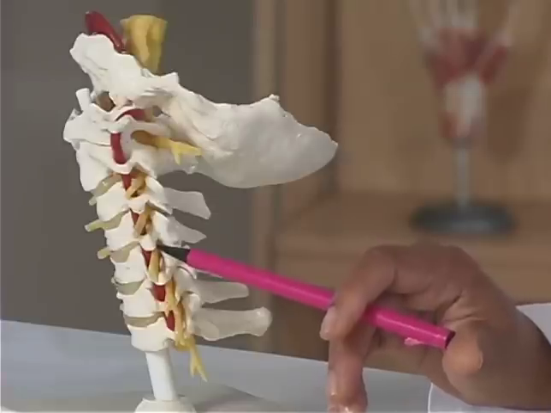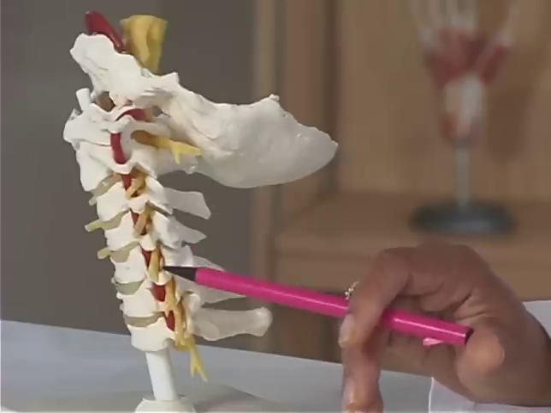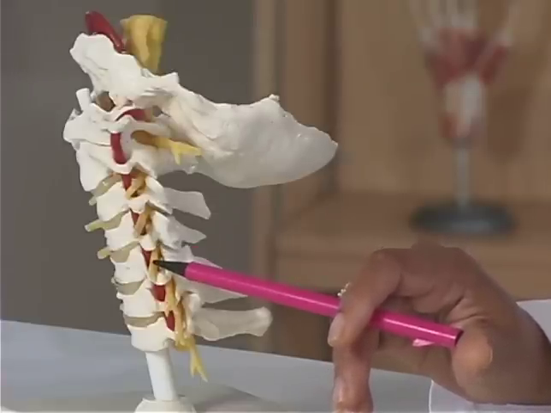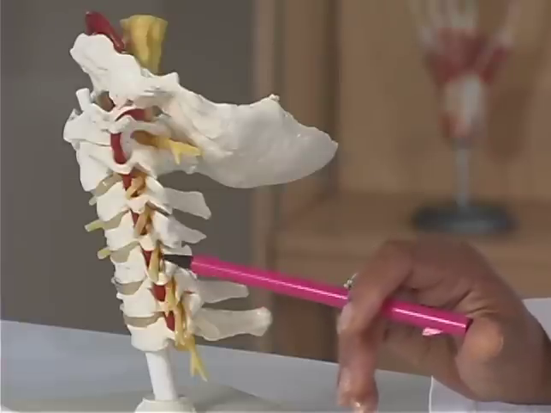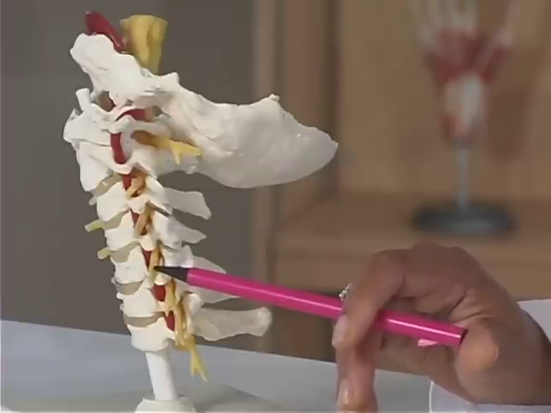After exiting the intervertebral foramen, they divide into a ventral ramus and a dorsal ramus. It's the ventral ramus which is going to join to form the brachial plexus.